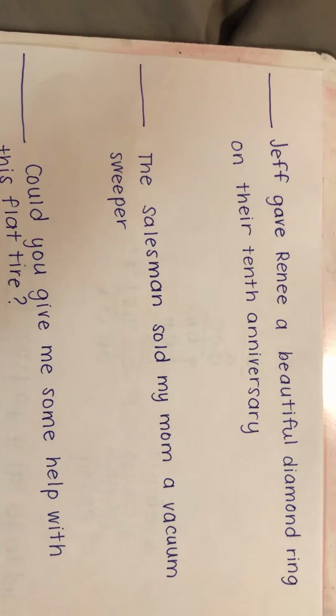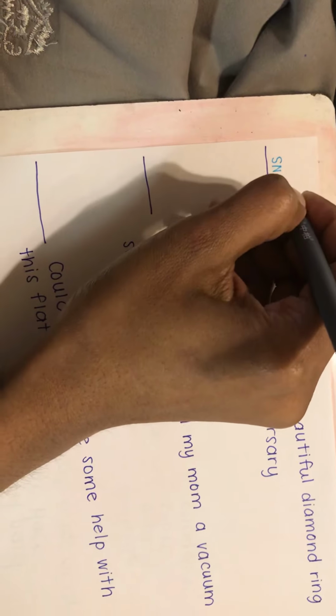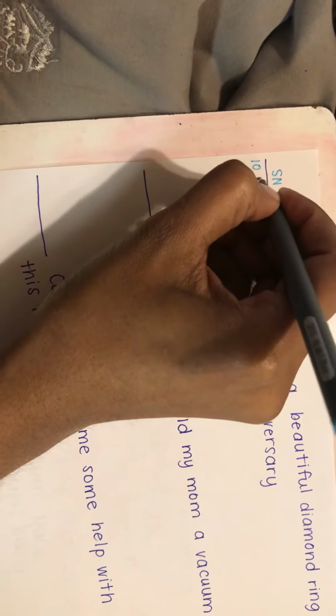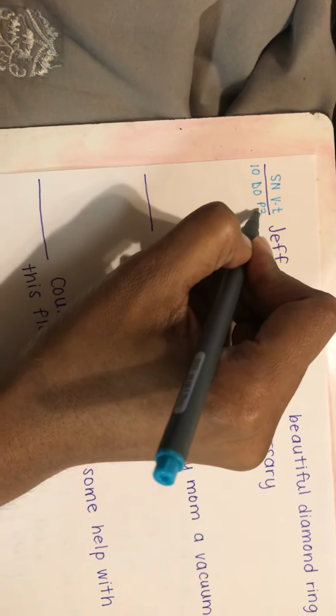So we are going to do some practice sentences. This is in your skinny Shurley, and it's chapter 16, lesson 1. So how we label pattern 3 sentences is SN, because it has a subject noun, verb transitive, IO, DO, indirect object, direct object, pattern 3.